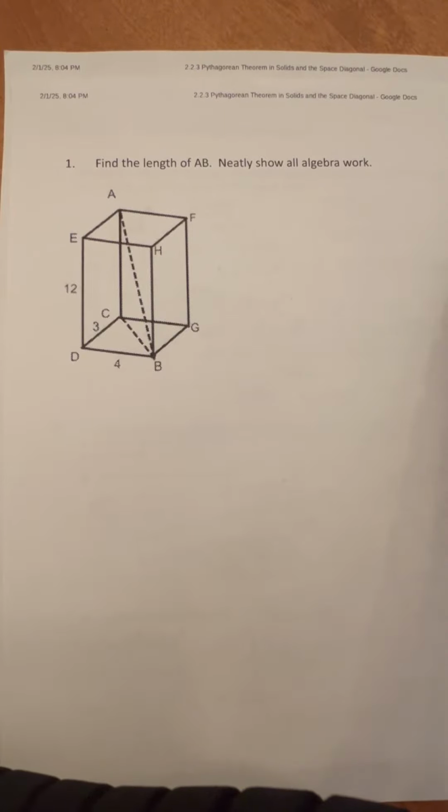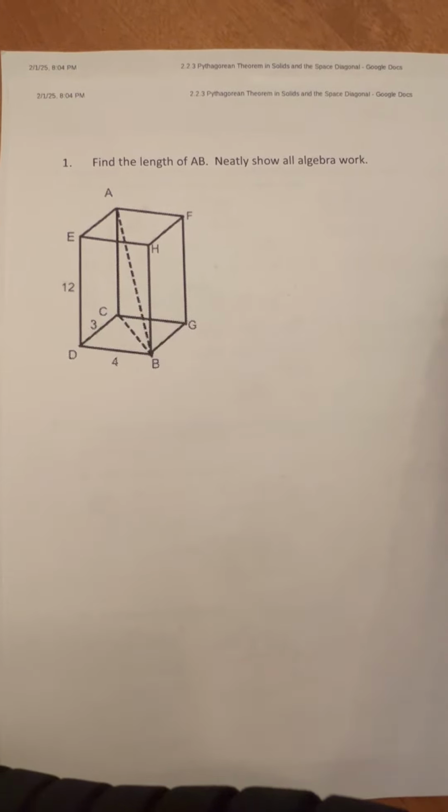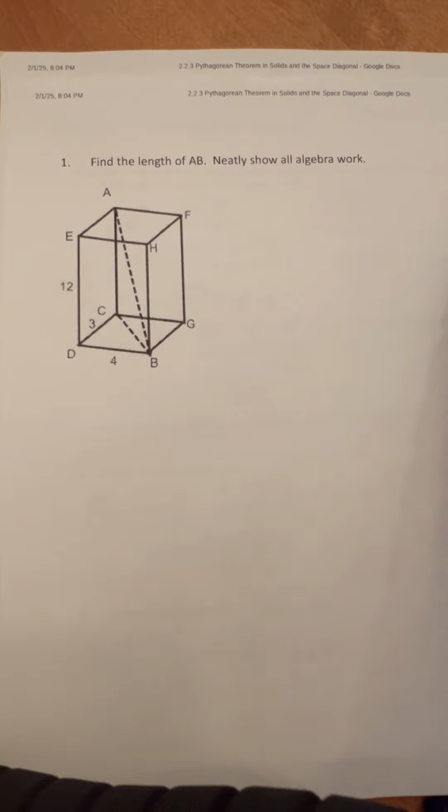All right, we are back doing more of the Pythagorean theorem and space diagonals. So we have this rectangular prism that you can see a bunch of different letters and numbers and all sorts of stuff.